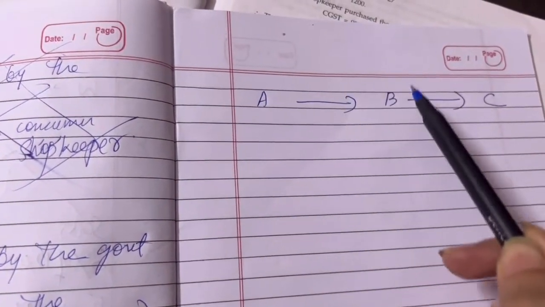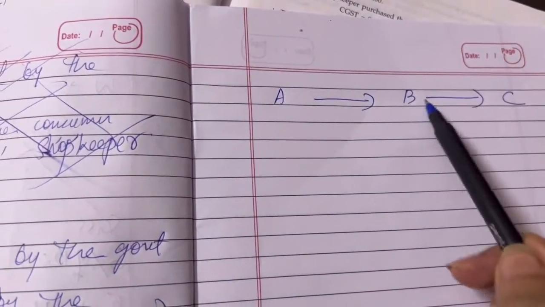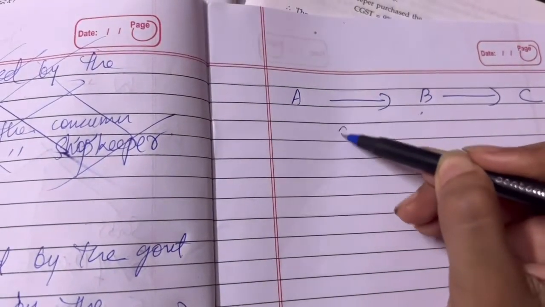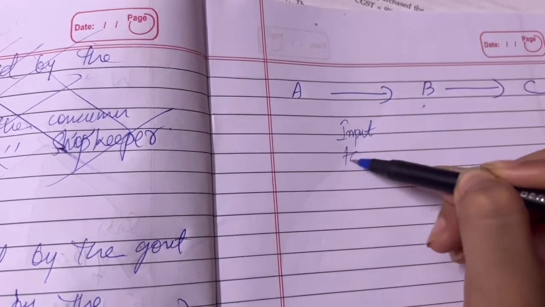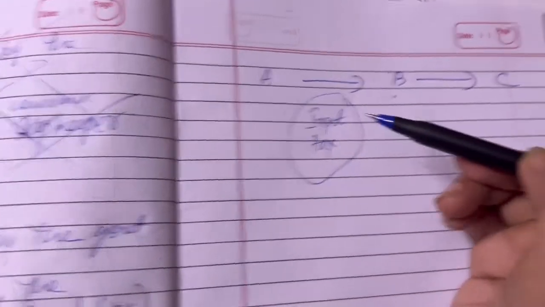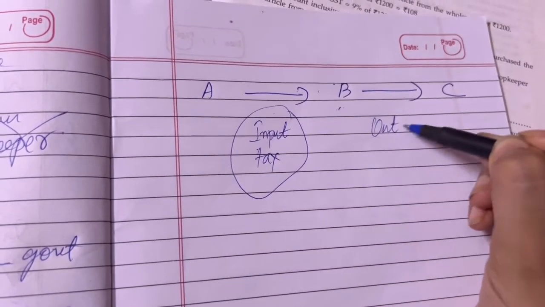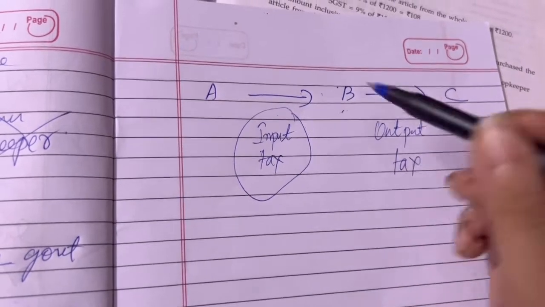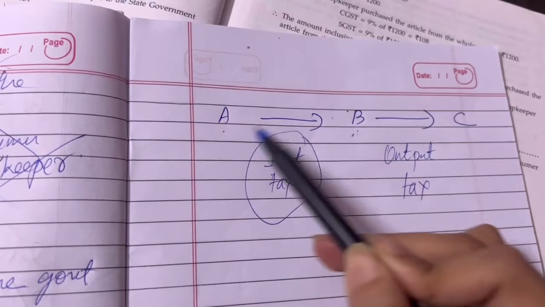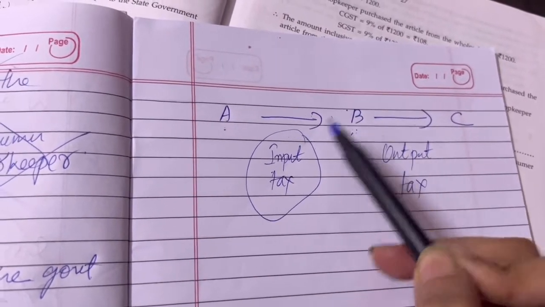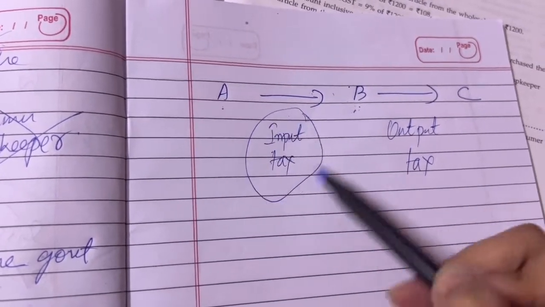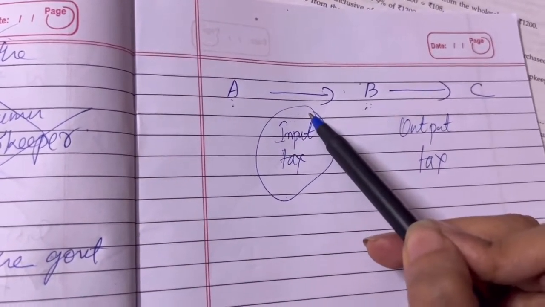If A sells something to B and B sells something to C, so B will be the middle person, right? So for B, this side will be the input tax and this side will be the output tax. Why? Because B is purchasing something from A. So that particular thing is going to B. B is taking it.